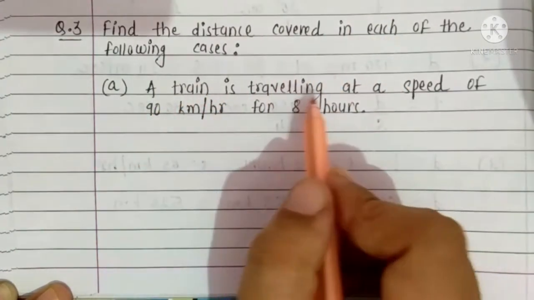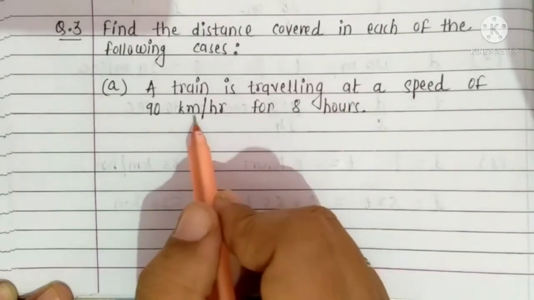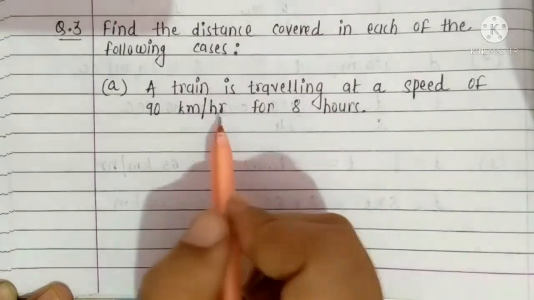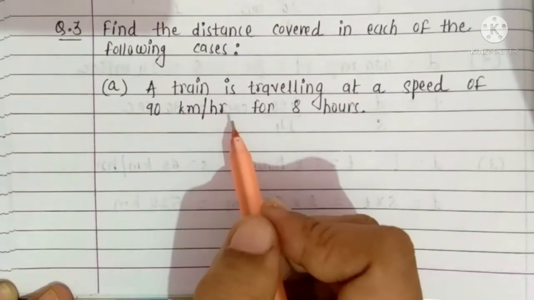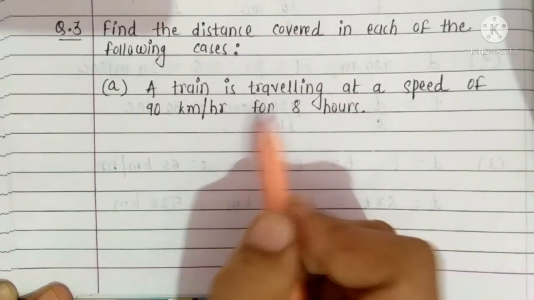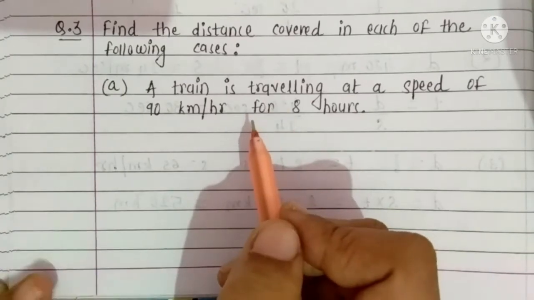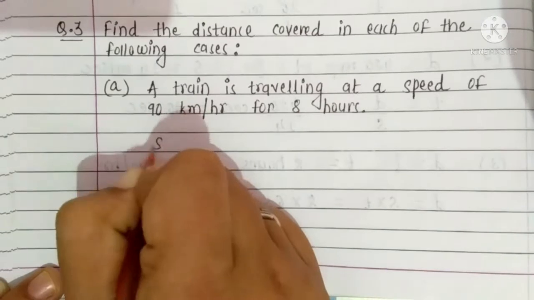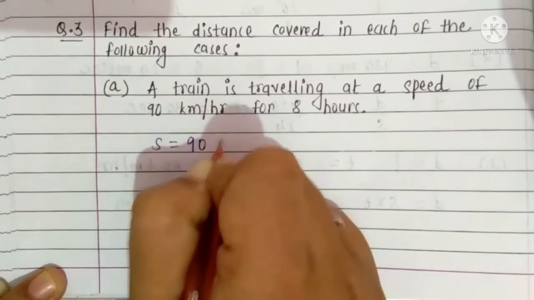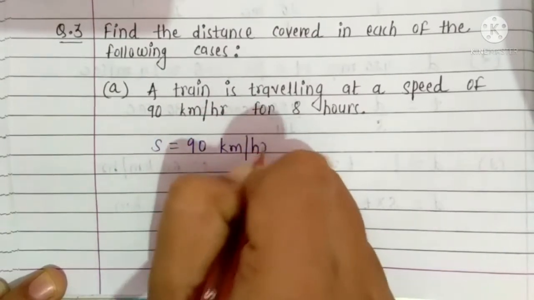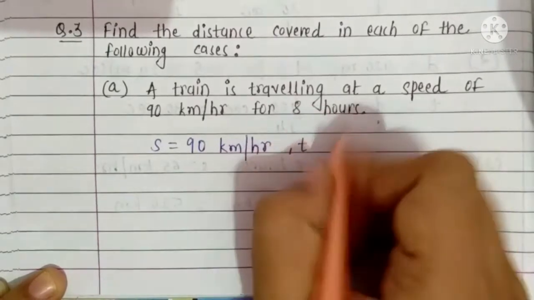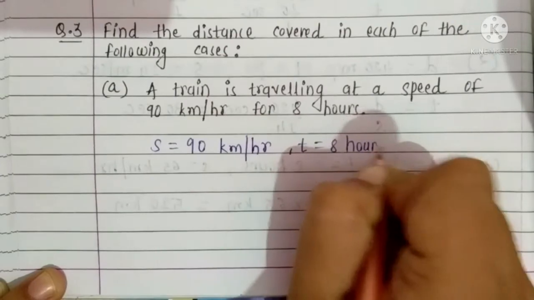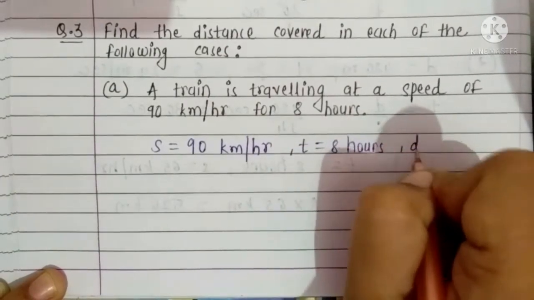A train is traveling at a speed of 90 km per hour for 8 hours. That means यहाँ पे ट्रेन की स्पीड एंड टाइम गिवन है एंड हमें डिस्टेंस फाइंड करना है. Here given that speed s is equal to 90 kilometer per hour and time t is equal to 8 hours and we want to find distance d.